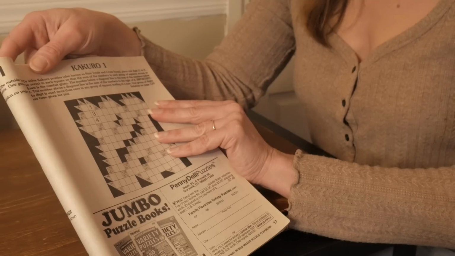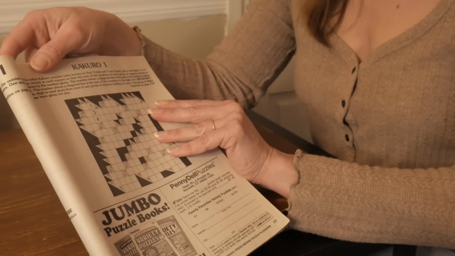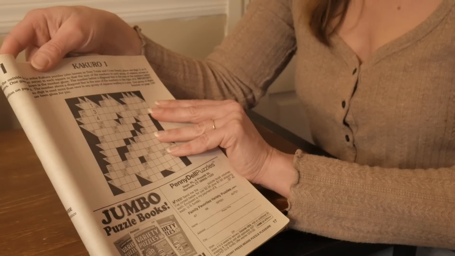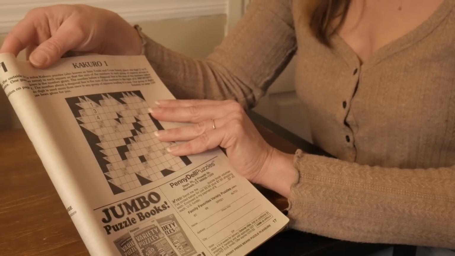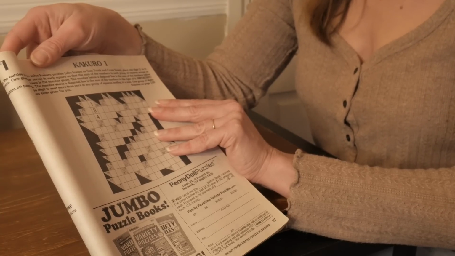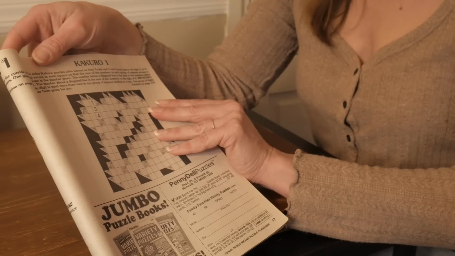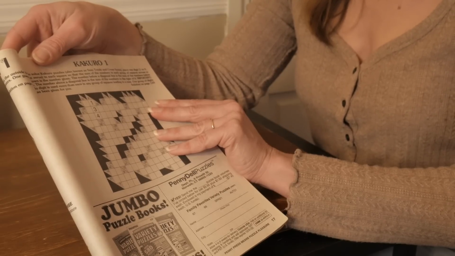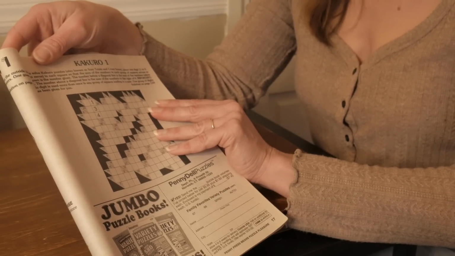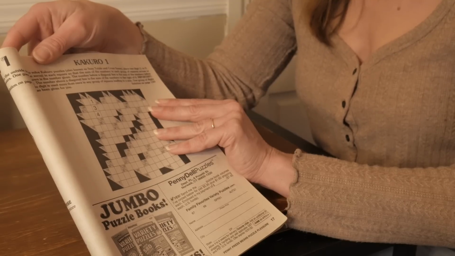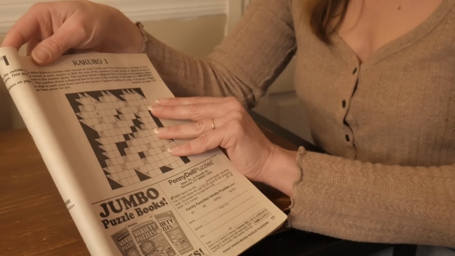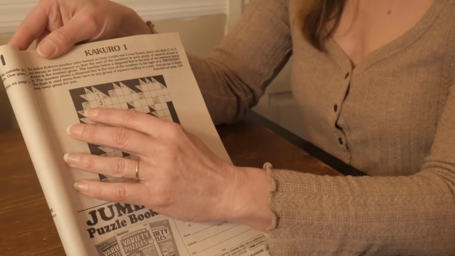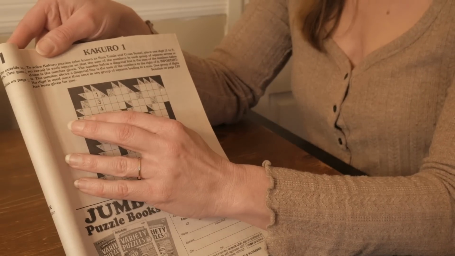The number below a diagonal line is the sum of the numbers below it. So like right here you see there's a 6 under the 29.